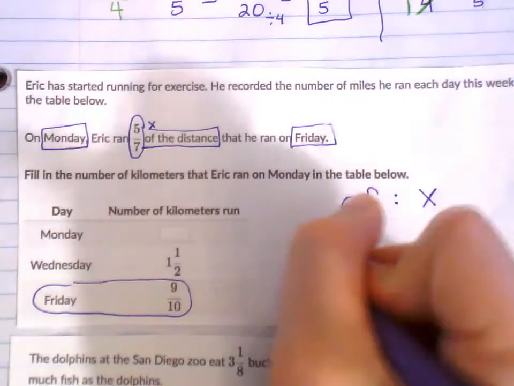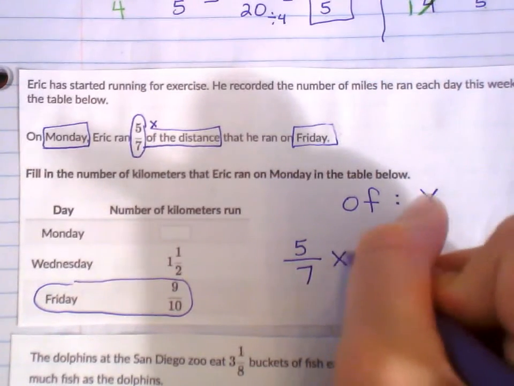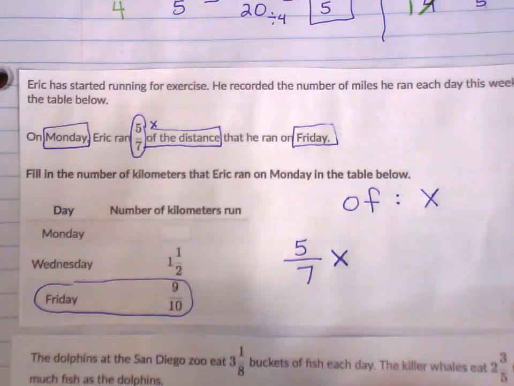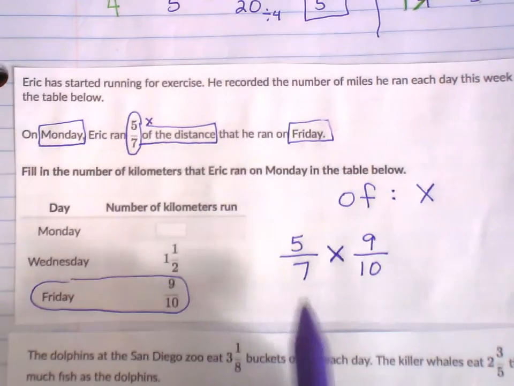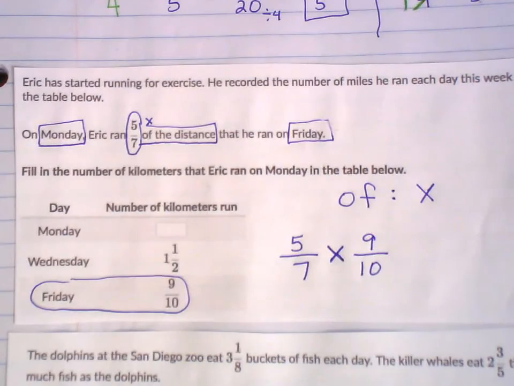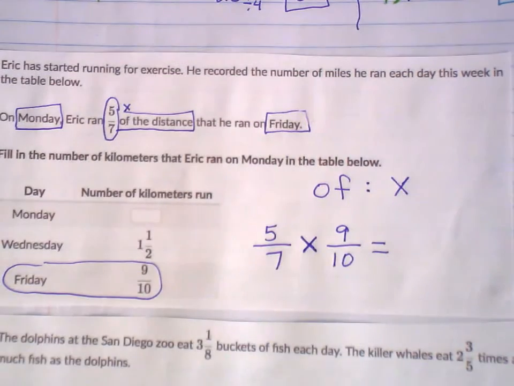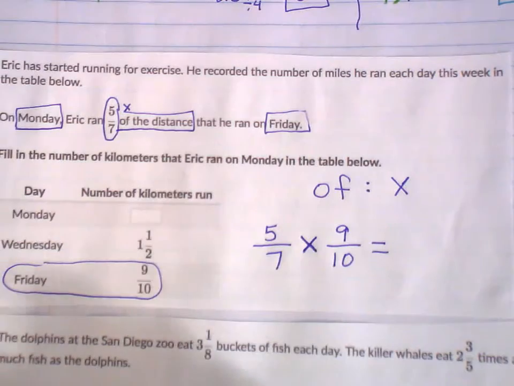So he ran 5/7 of, multiply, 5/7 of the distance he ran Friday. Well, Friday he ran 9/10 of a kilometer. So he ran 5/7 of 9/10 of a kilometer. So what is that? So you can just multiply straight across and simplify. I cross simplify first.